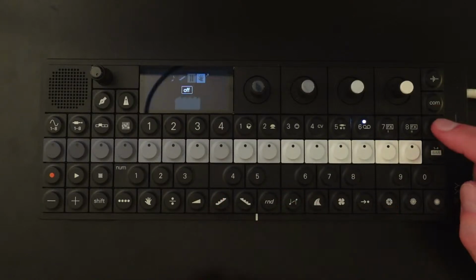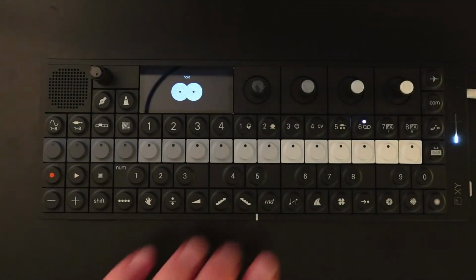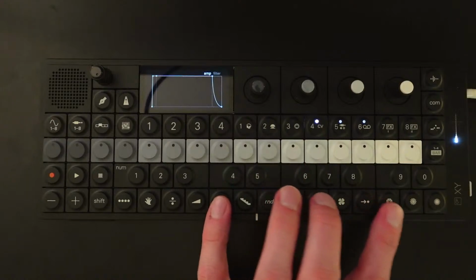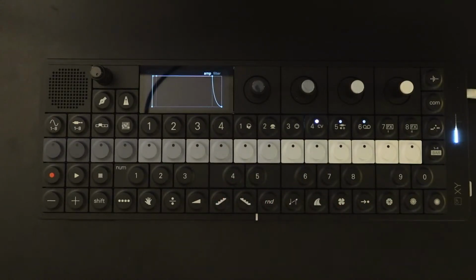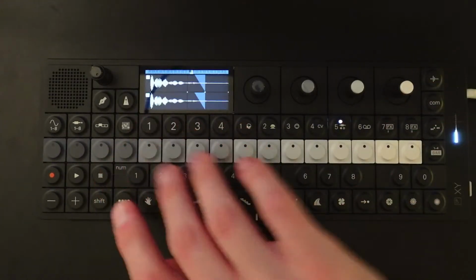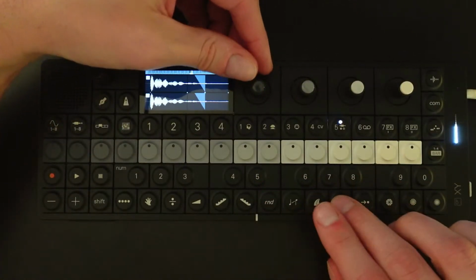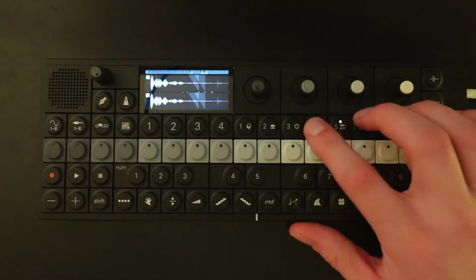And actually, I just realized we could take this further. Let's put on a hold player. So now it's just going to hold those indefinitely. Now let's reverse these, or some of these. This one's already weird enough as it is. Let's not reverse them.